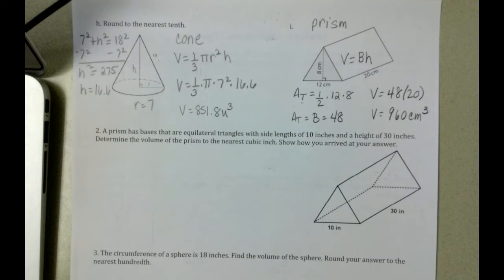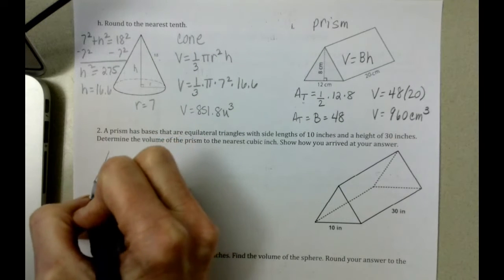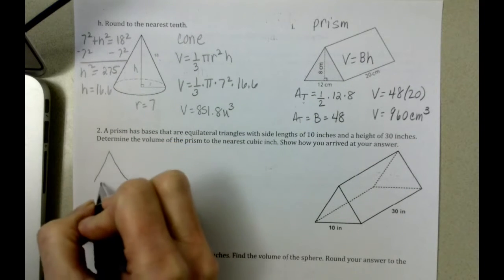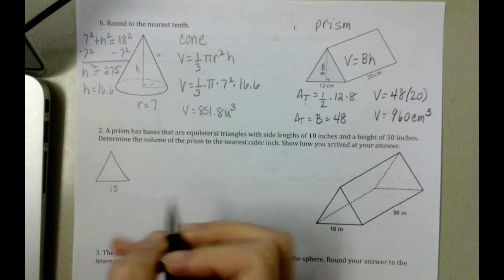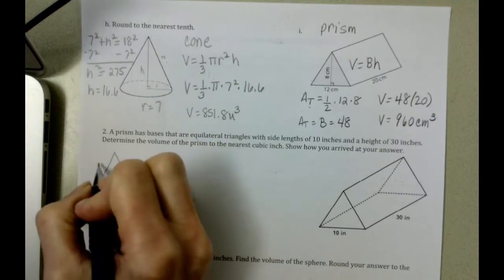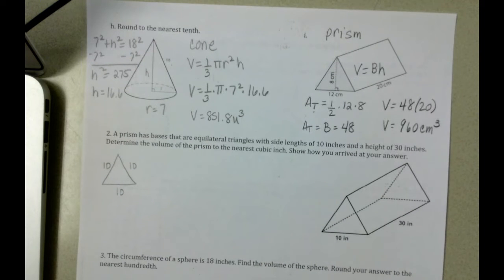Well, this problem is going to take a little bit of work here because we're given an equilateral triangle. My picture's not very good, but what that means is that this length is 10, and this length is 10, and this length is 10. An old vocab word that we haven't worked with a lot.